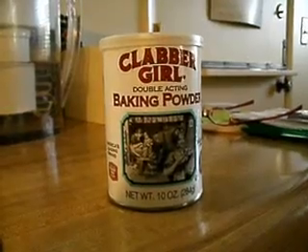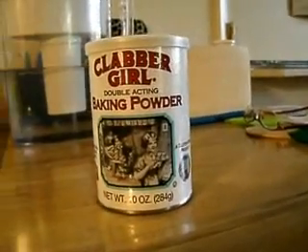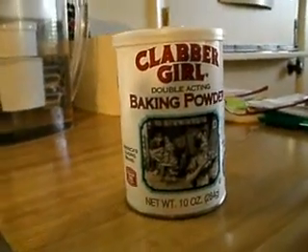Baking soda and baking powder are different. One needs an acidic ingredient, and one already has it.